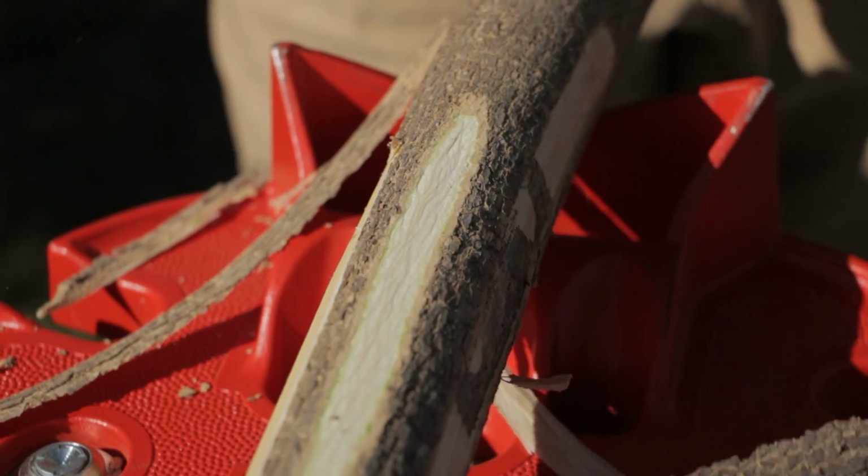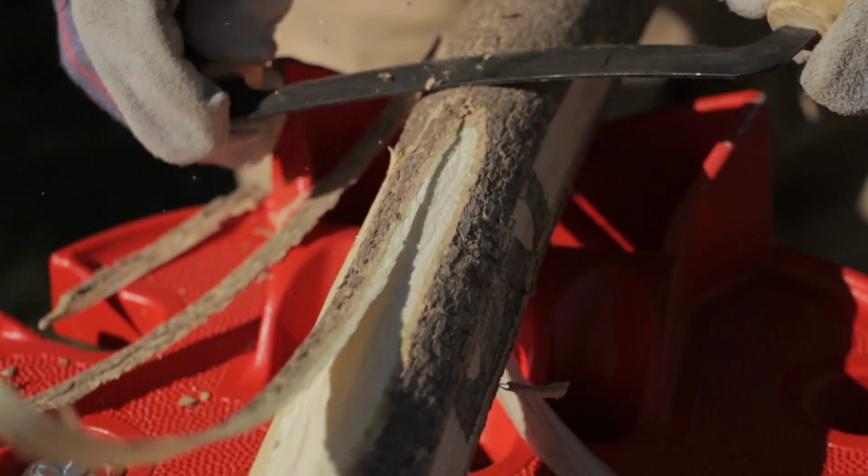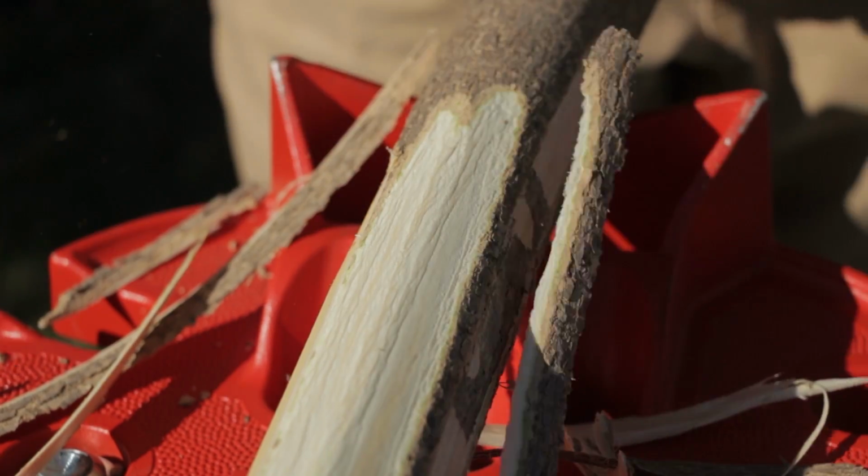Another way to determine if you have emerald ash borer in your tree is through branch peeling. However, branch peeling is intensive and it should be done by a professional forester or a certified arborist.